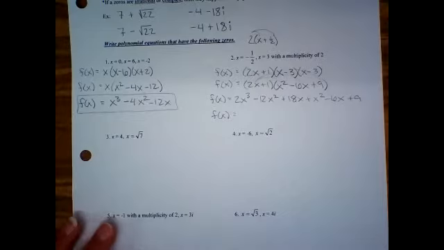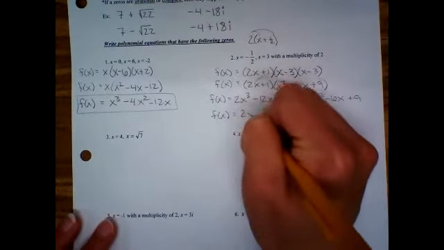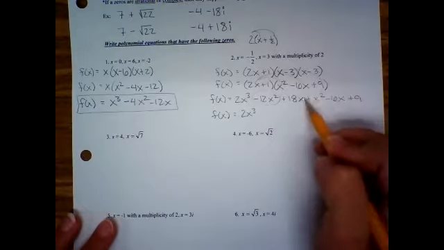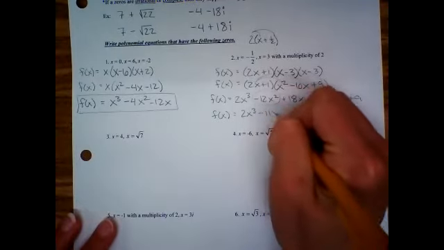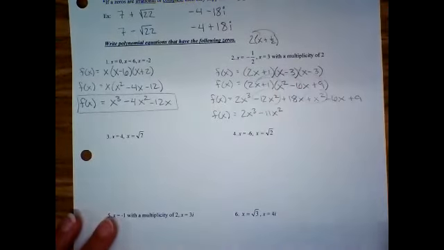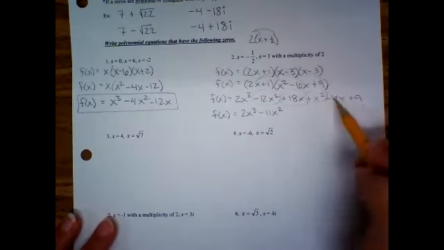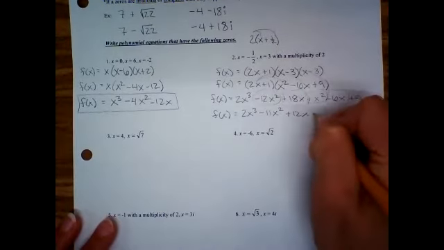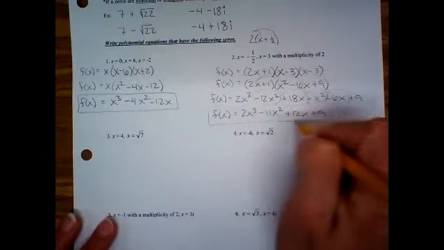So let's see what'll go together. Nothing will go with the 2x cubed. We've got negative 12x squared plus x squared. So that's minus 11x squared. And then how many x's will we have? 12, good, plus 12x plus 9. And then that is your final answer.